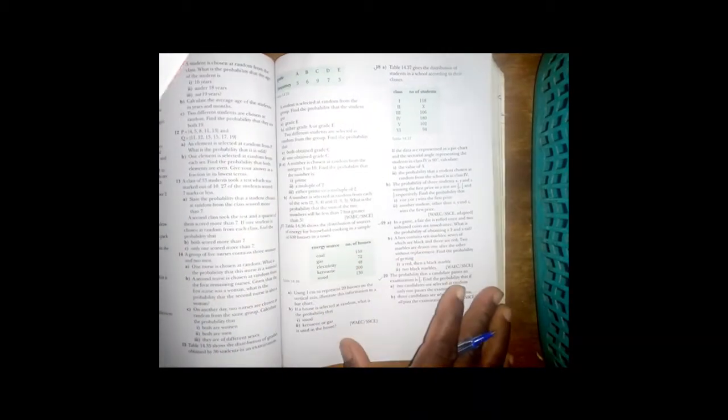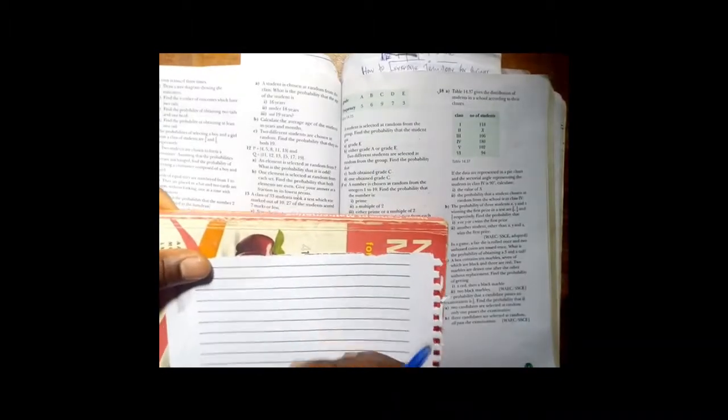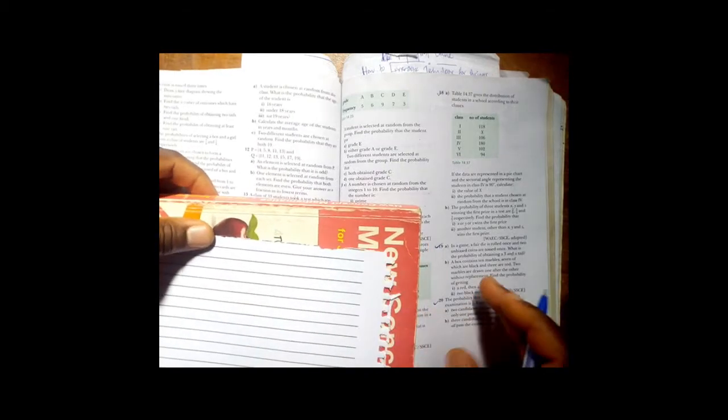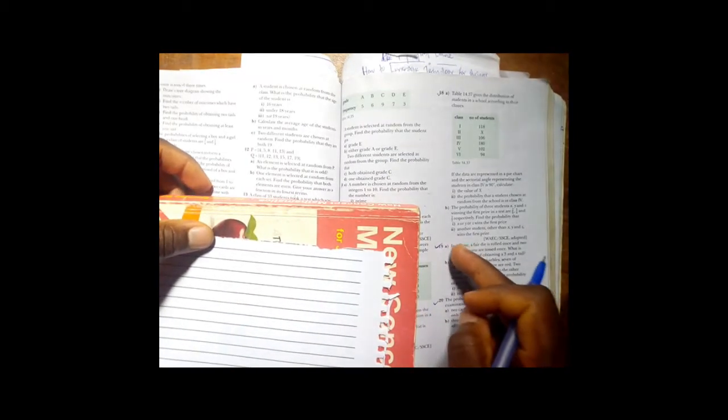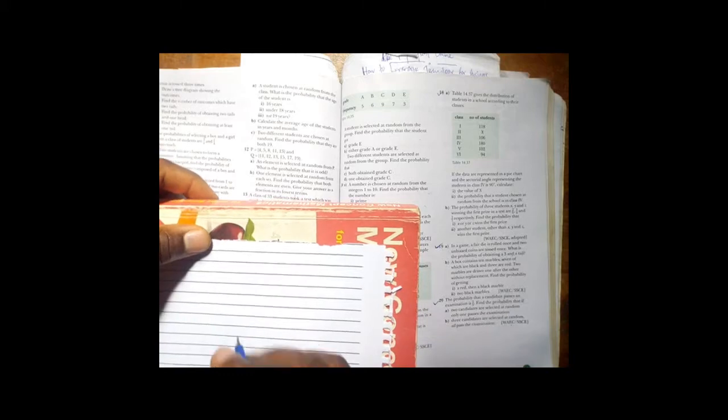So that's that for the examples. So we move next to solve some calculations, before we solve some WAEC calculations. So we're going to be making justification to some of the questions here, to 19AB and 20AB.